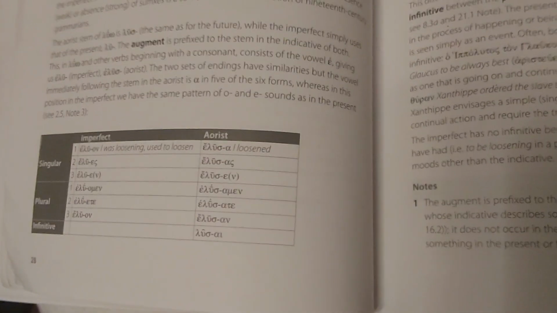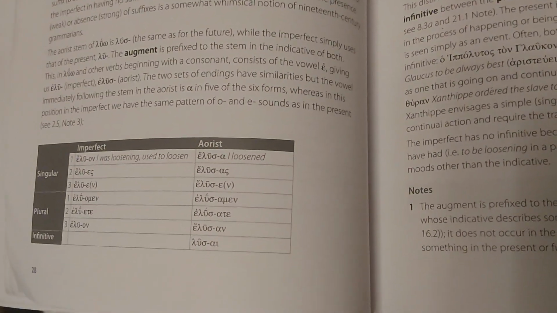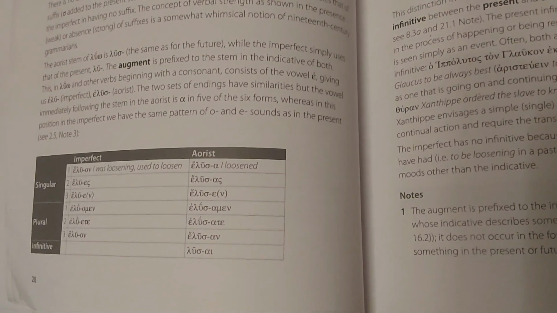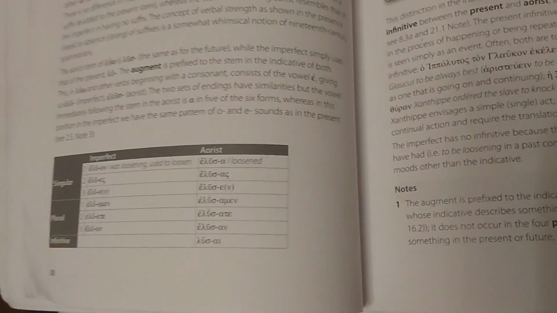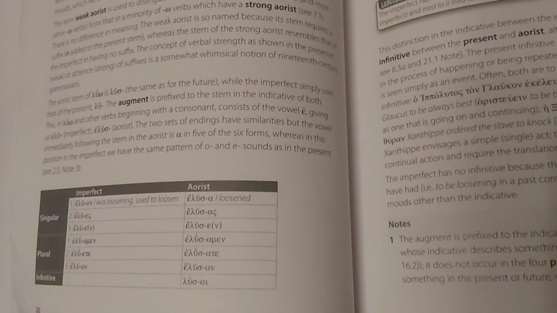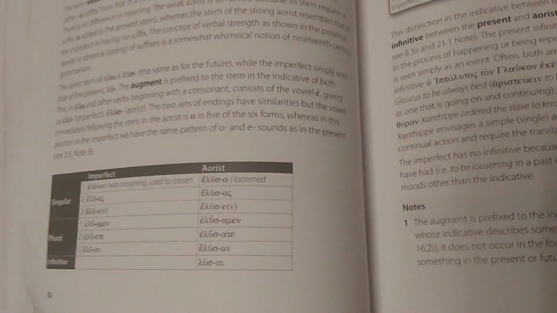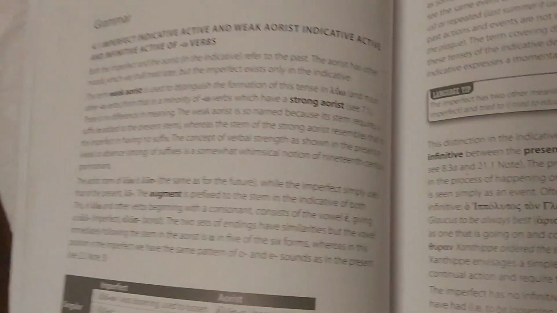With Latin, all the tenses had the same set of personal endings for the most part. The perfect tense has its own set. So this is what is called temporal augment.